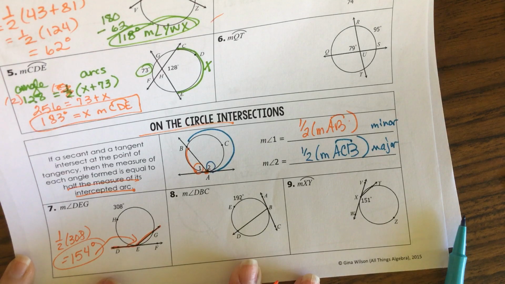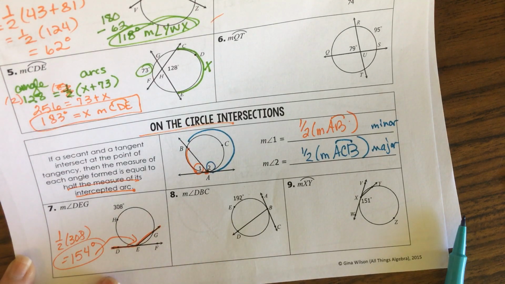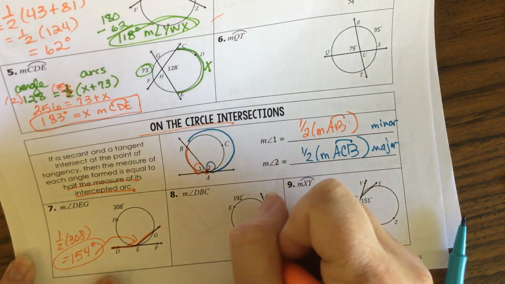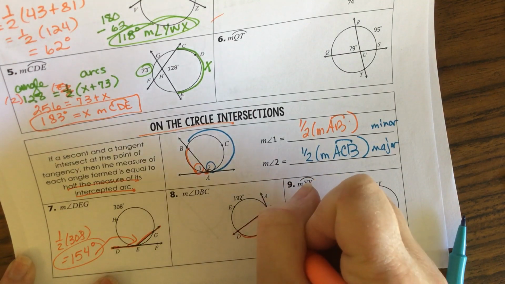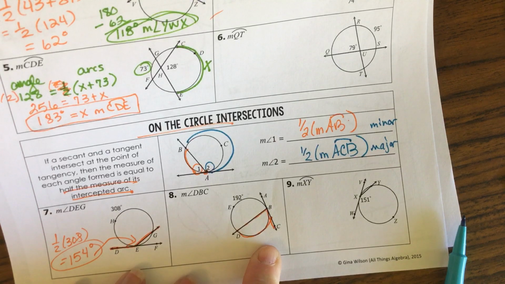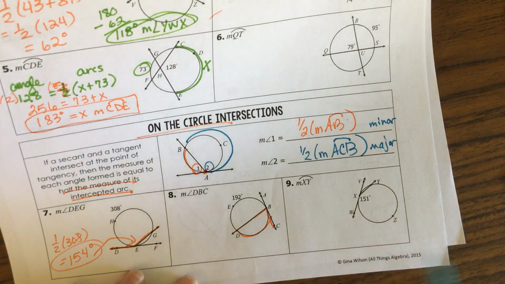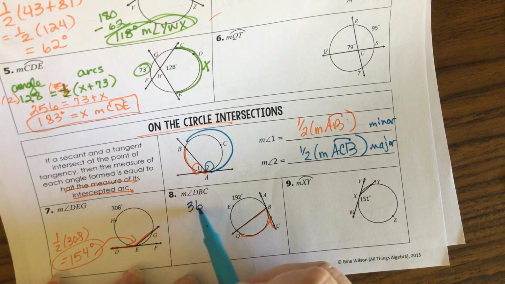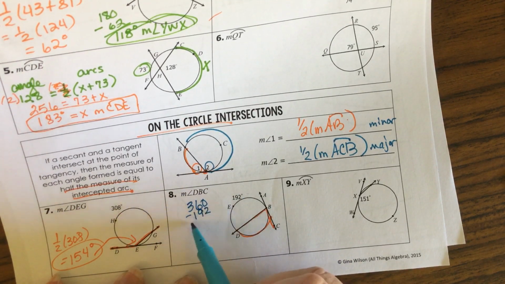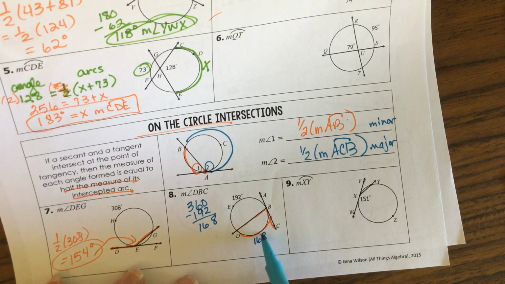This one wants to know DBC. So if I'm wanting DBC, this is the arc it comes from. Well, notice it doesn't give us that arc. So the first thing we need to do is we know all the way around is 360. So if I say 360 minus 192, I get 168. Now I can take half.